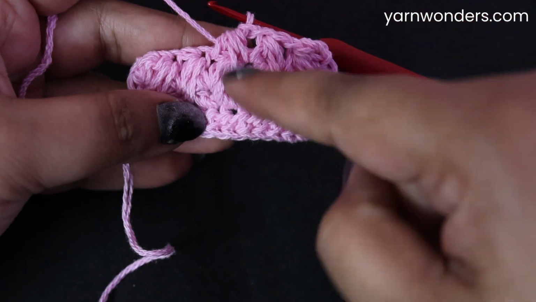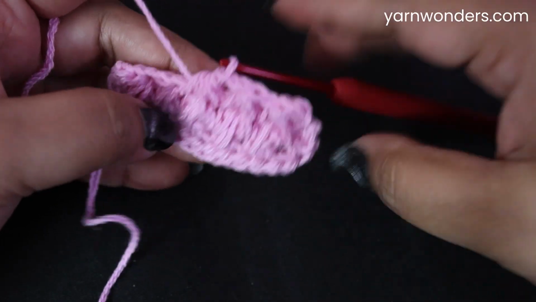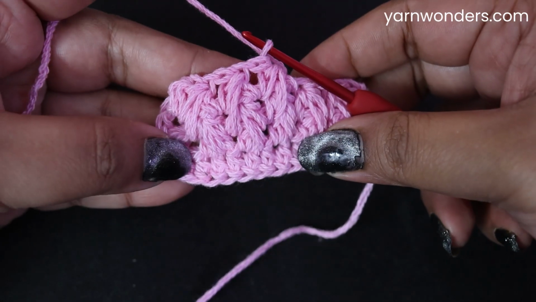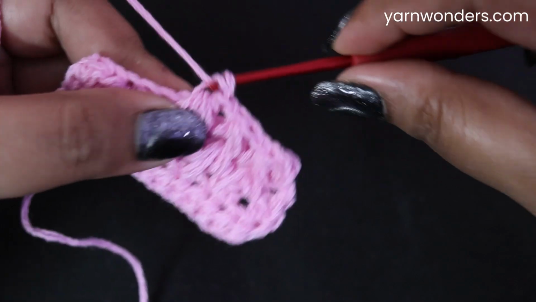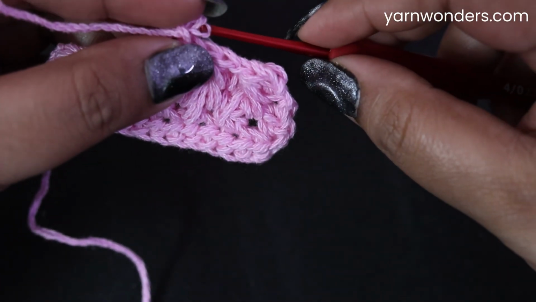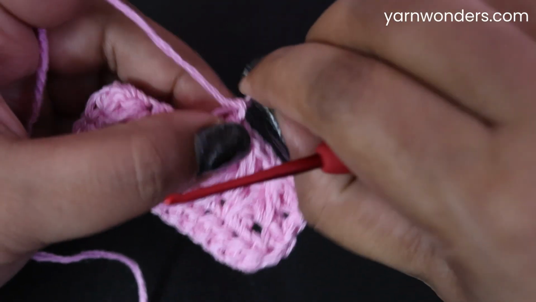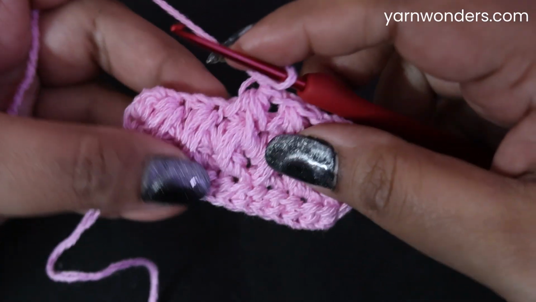You can see that it's kind of creating a crisscross feather pattern on either side of the work. Just continue this till the height that you want, and you will end up with a beautiful feather stitch pattern.